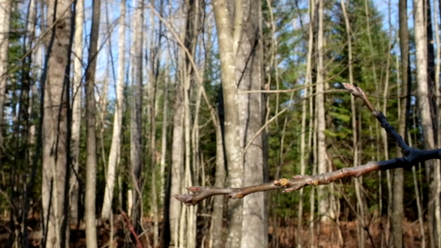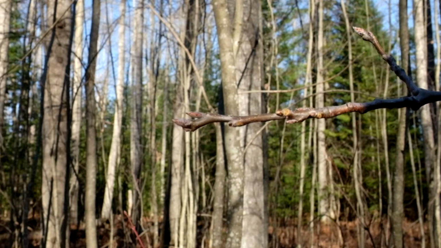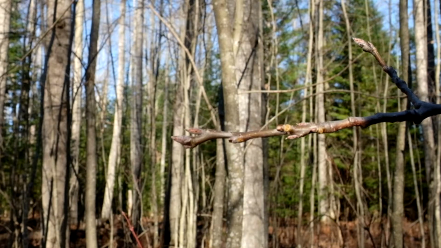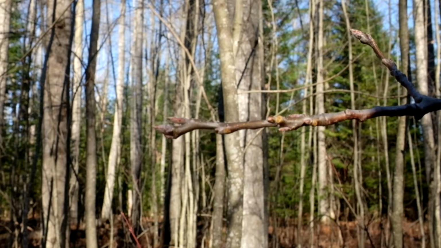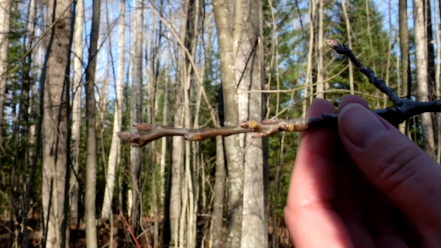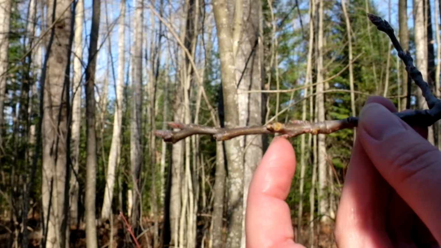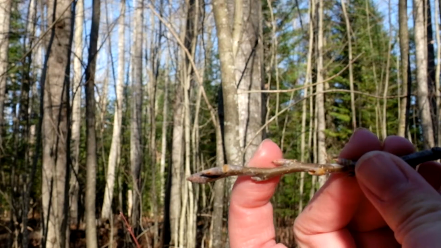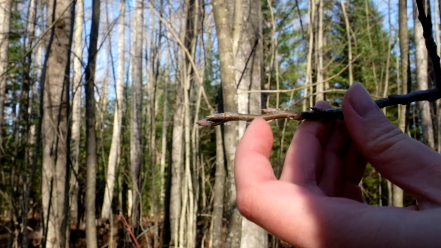I'm probably not going to be able to show you a quaking aspen bud because we have mostly big tooth aspen here. But if you saw a quaking aspen twig, it would look similar to this big tooth aspen twig because of course they're closely related in the same genus. But you see how these buds are not tucked up against the twig exactly?